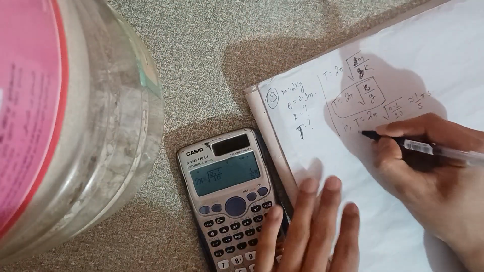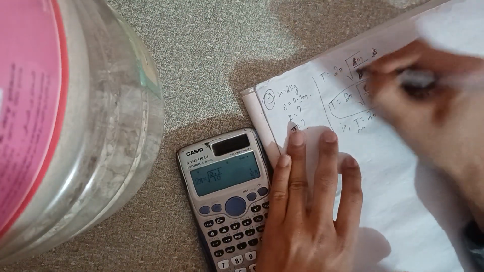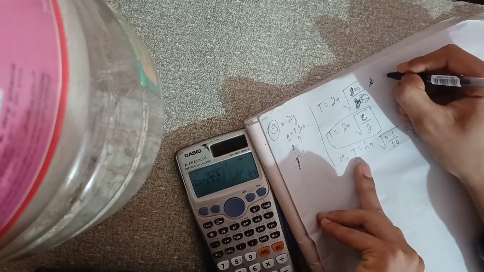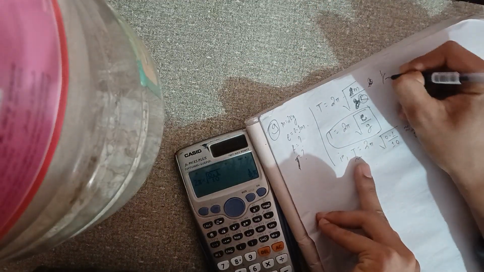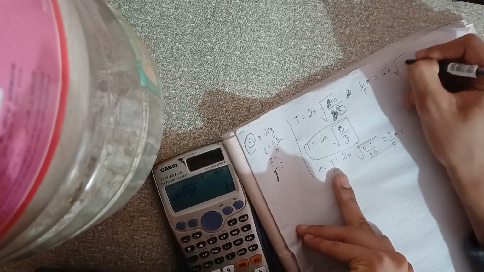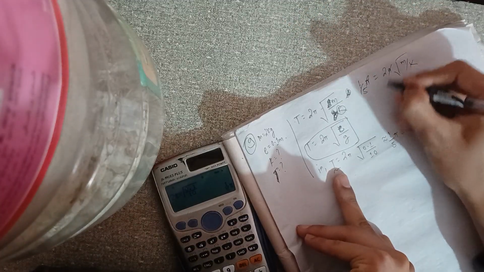And now we can put the value of T in this equation to find out the value of force constant. So 1 by 5 pi is equal to 2 pi under root m by k. This gets cancelled and this goes up.